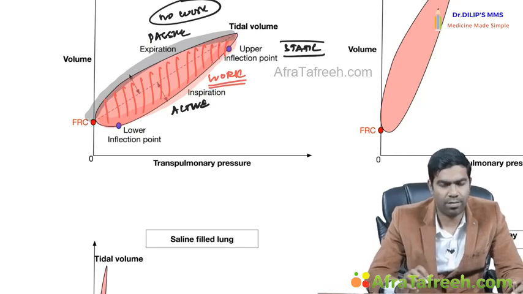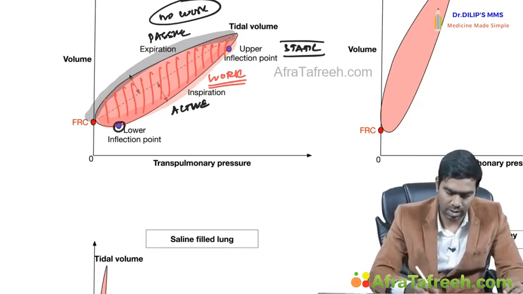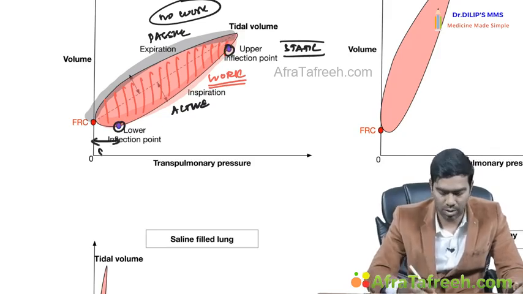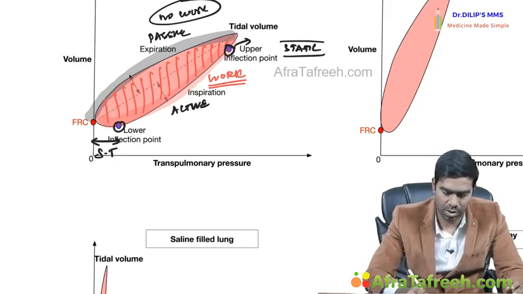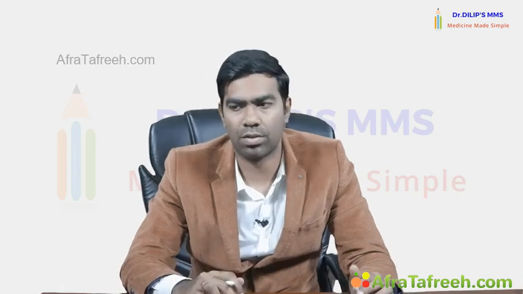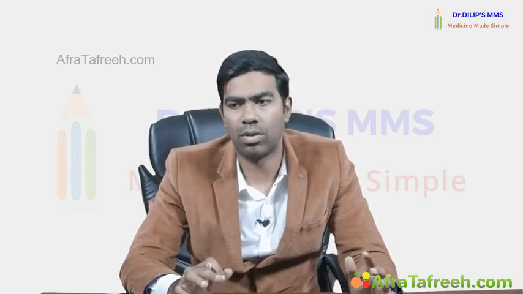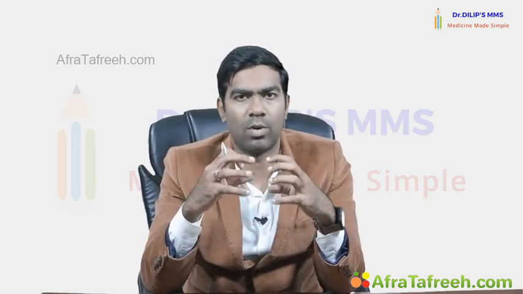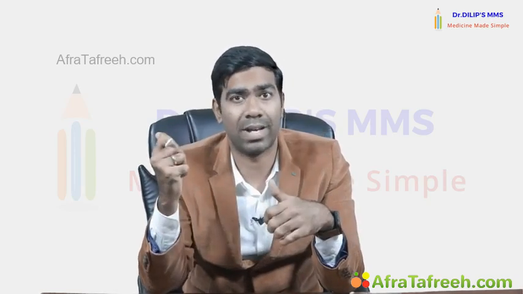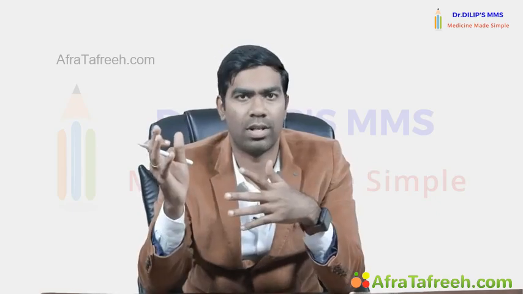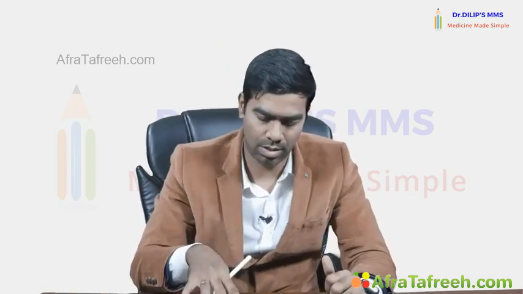Clear? So all I've shaded in red is inspiratory work, and you can see two points, the lower inflection point and the upper inflection point. The lower inflection point is due to the surface tension, and beyond the upper inflection point, there is too much distension. Because of that you cannot distend anymore. So you have an upper inflection point also. This is something you can imagine similar to a balloon. When you try to blow up a balloon, the initial part is very difficult. Later on, when the balloon reaches a small size, it becomes easier to blow further. When it reaches the maximal size, it becomes very, very exhausting and difficult to blow. So this is what the lower inflection point and the upper inflection point are as far as the lung is concerned.